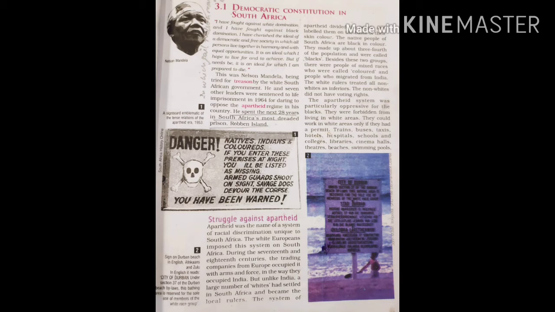This was Nelson Mandela. These lines were said by Nelson Mandela, and he was being tried for treason by the white South African government.